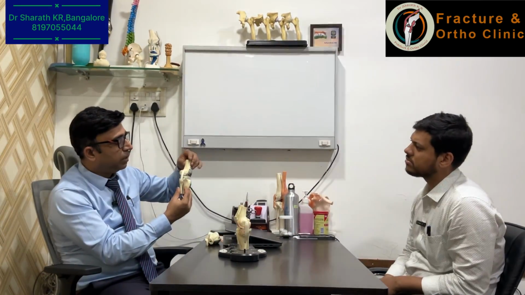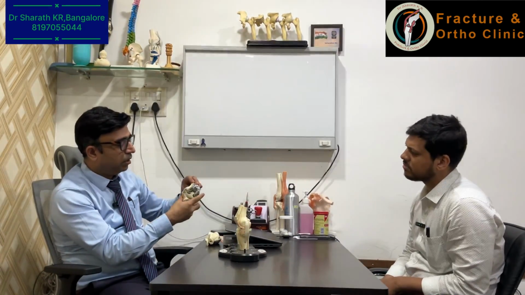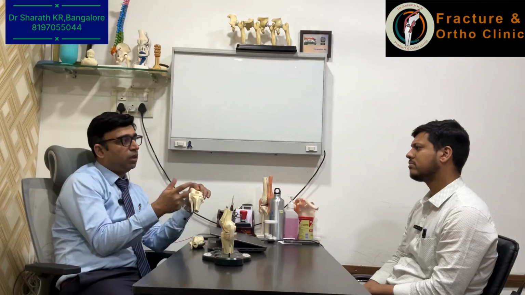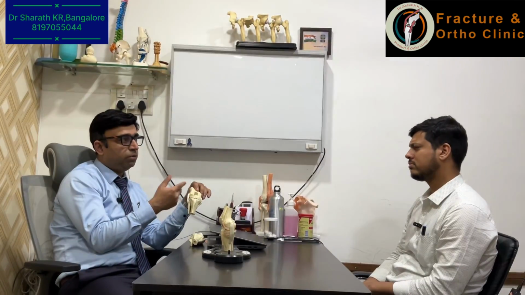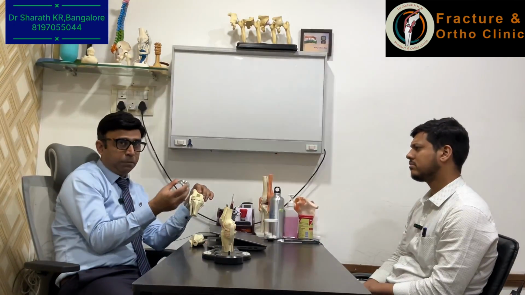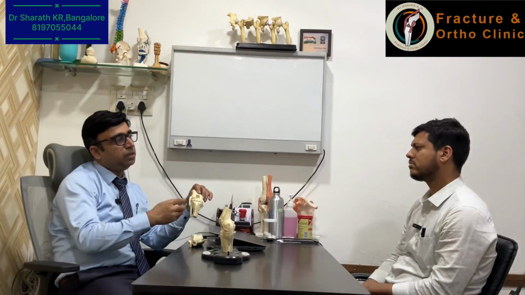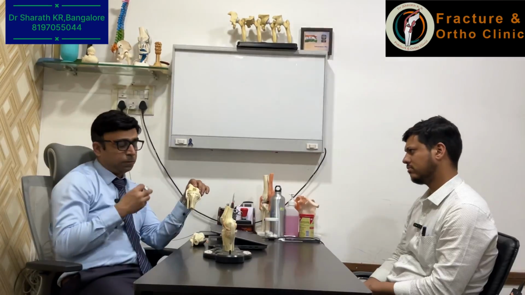Sir, what is the difference between the robotic and a conventional knee replacement? So this is a knee replacement implant fixed on the model. When we have to fix this implant on this, we have to create this kind of shape. When we are doing this resection by manual instruments given by the implant maker, then it is called conventional or manual knee replacement, which has been there for 25-30 years or more.